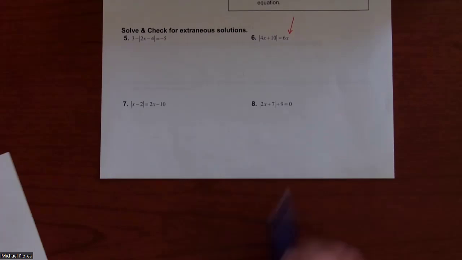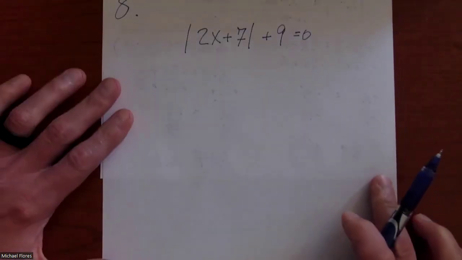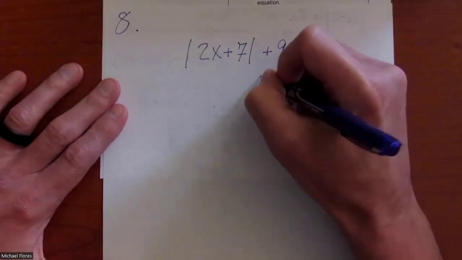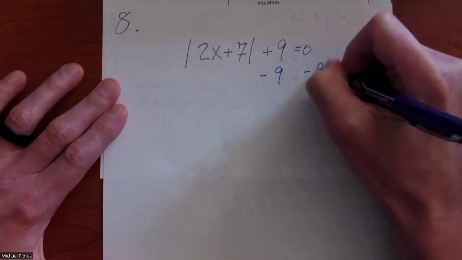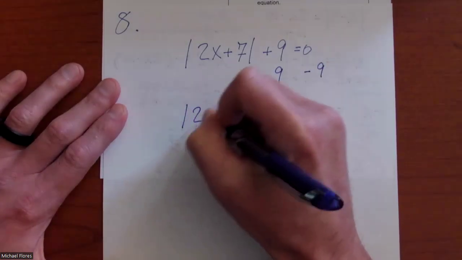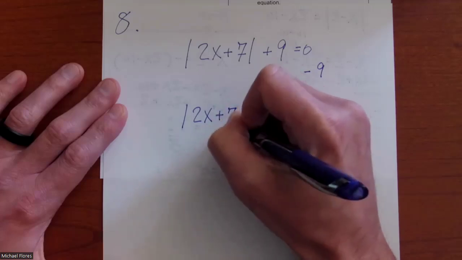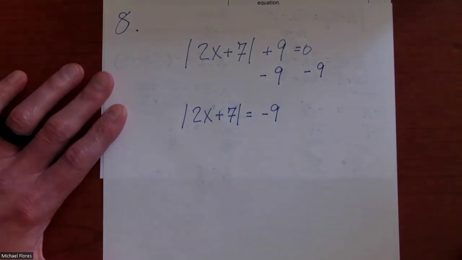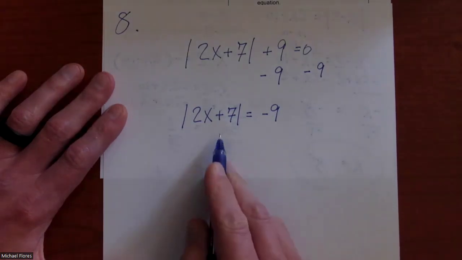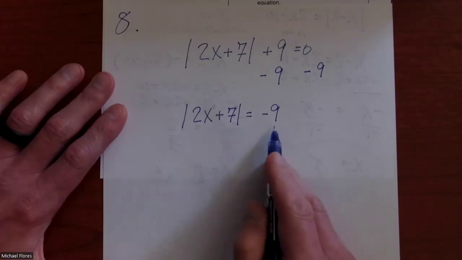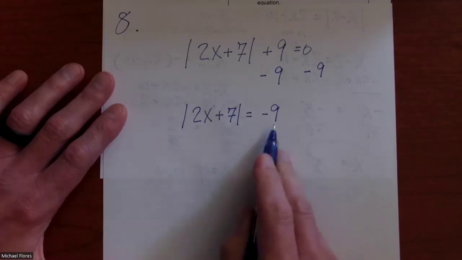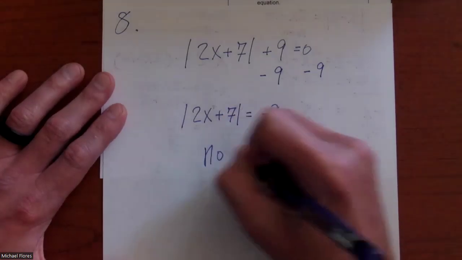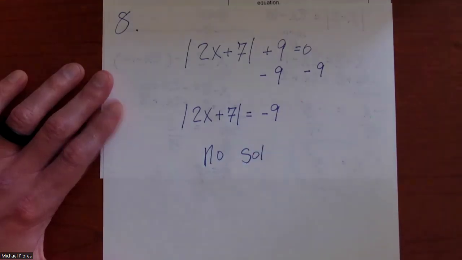Example 8. Let's work on this one. Okay, with example 8, the absolute value is not isolated. So we're first going to need to subtract 9 from both sides. Now stop there. We have isolated the absolute value. What this is saying is that our absolute value is going to produce an answer that's negative. That's never going to happen. So stop there. No solution.